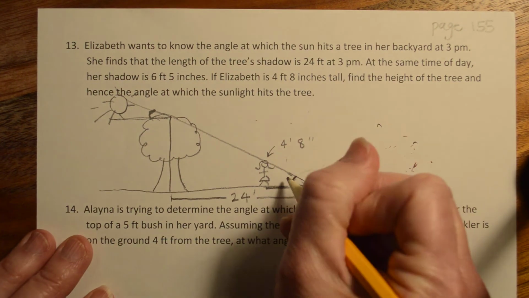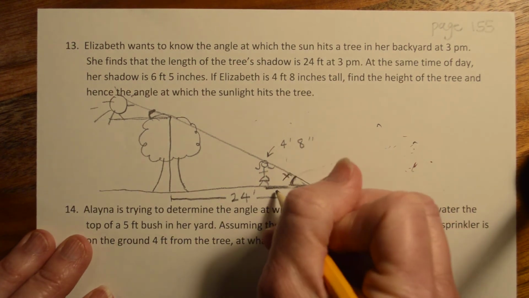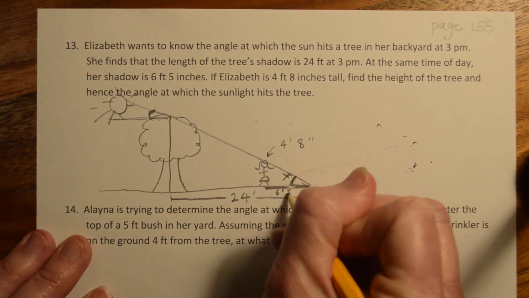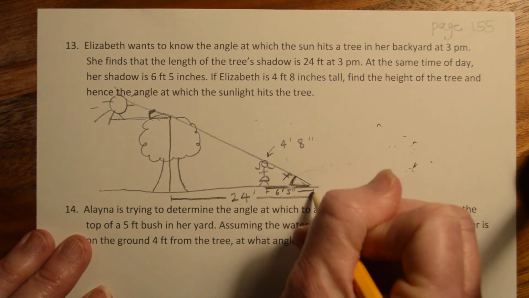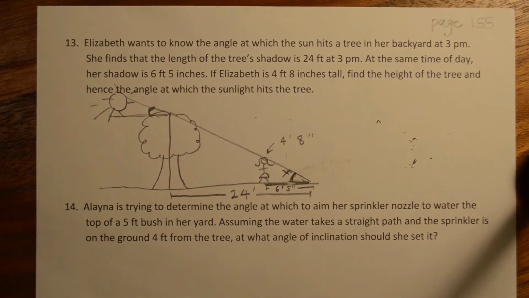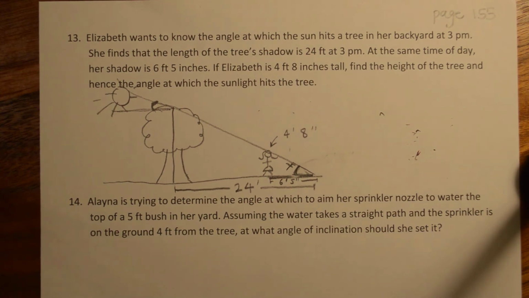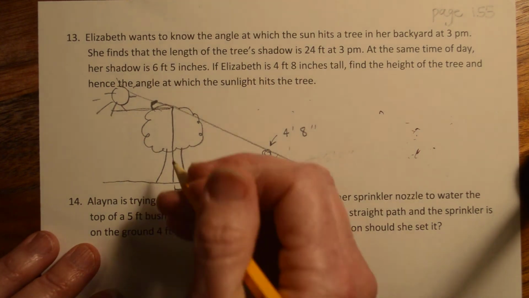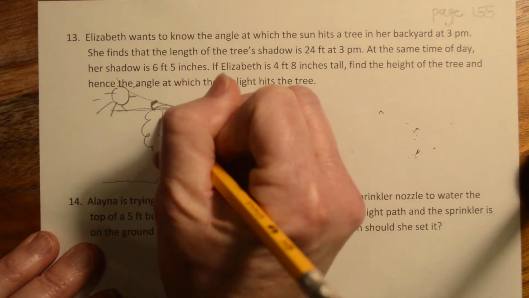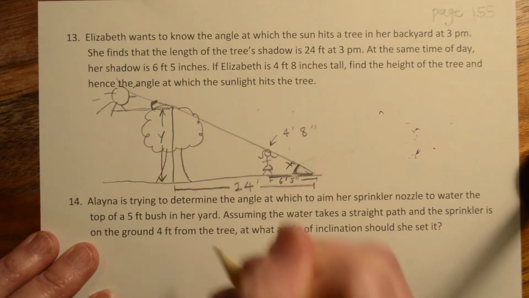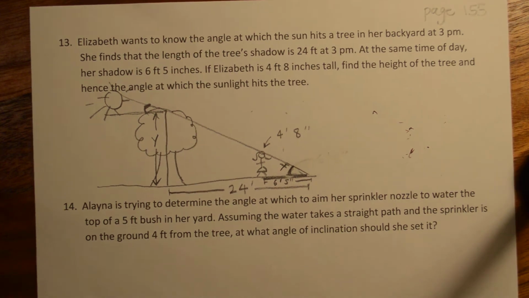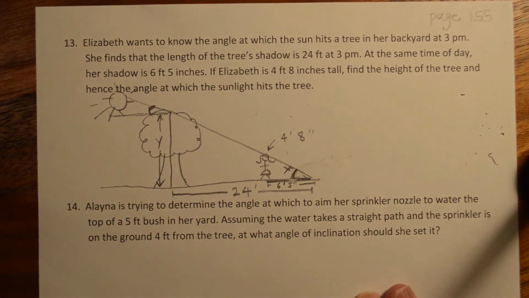We'll call this X for the angle, and this is 6 foot 5 inches down here. And then we're also trying to find Y, the height of the tree, right here.